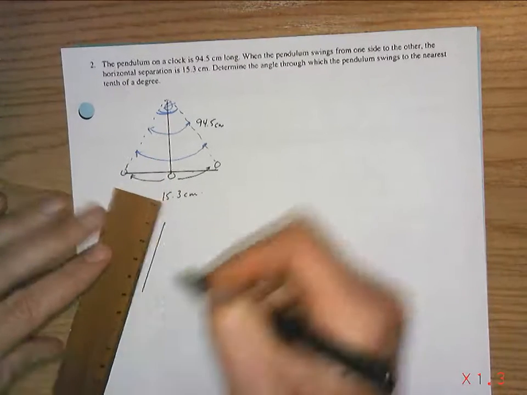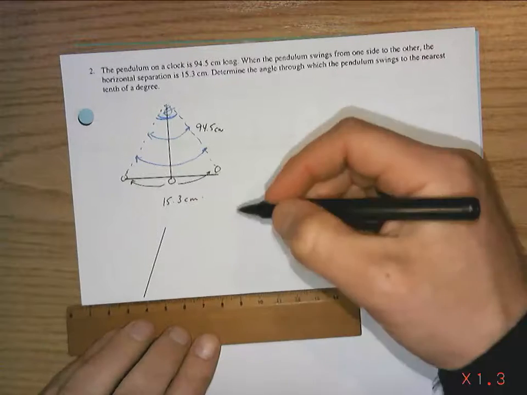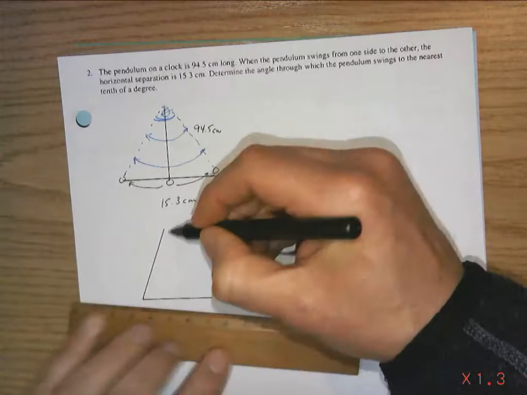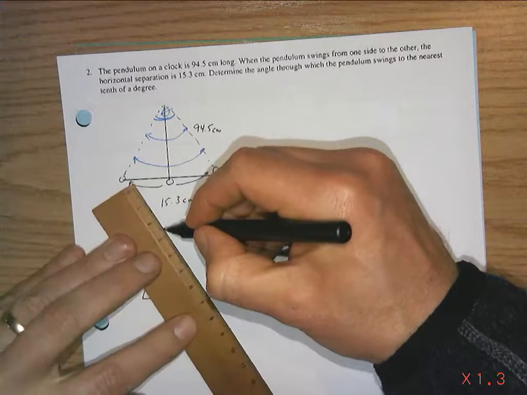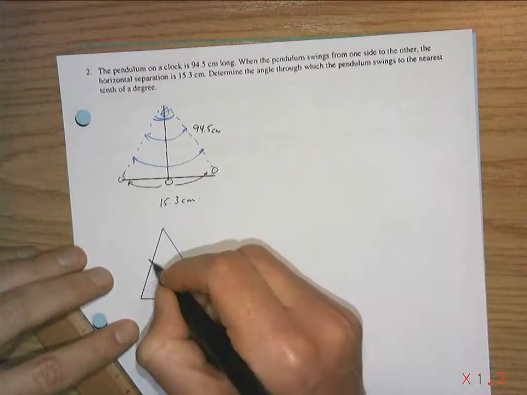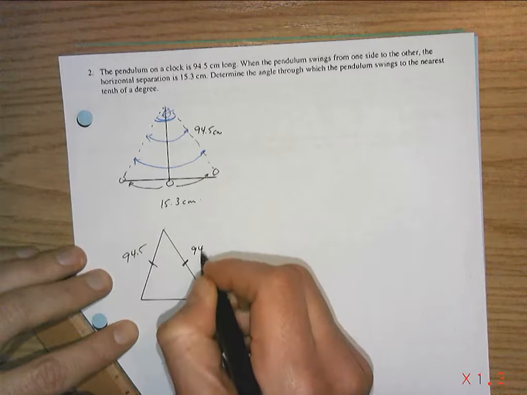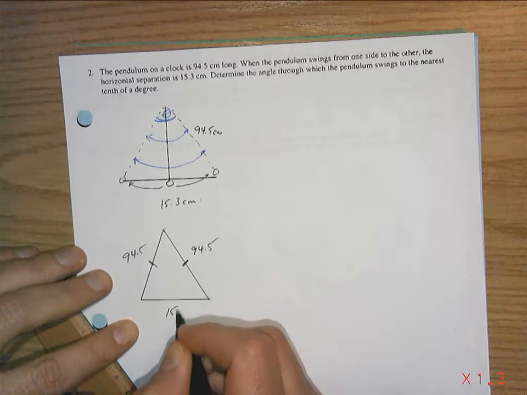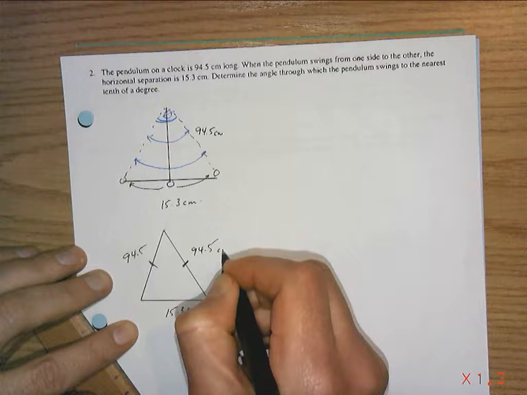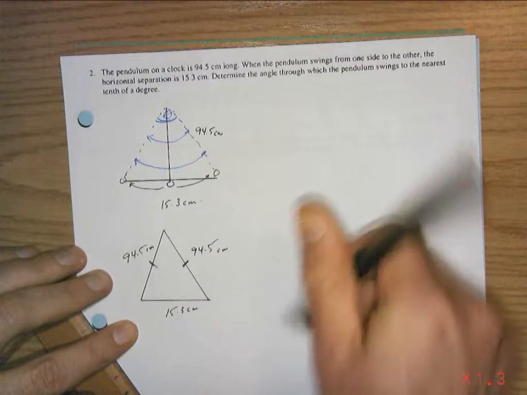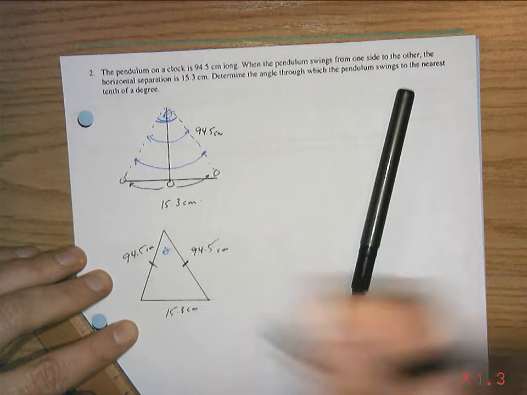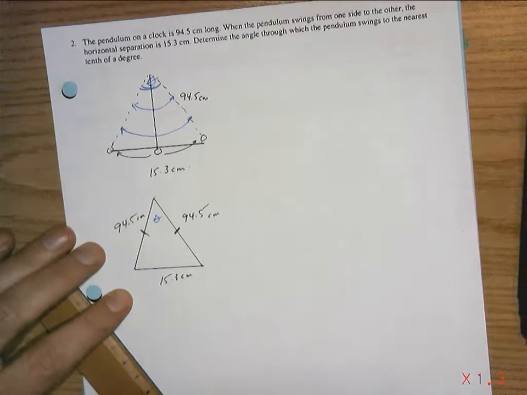It looks something like this. This length and this length are equal, so 94.5, 94.5. This is 15.3. And they're asking us to find theta. Now that's basically what we've come up with.